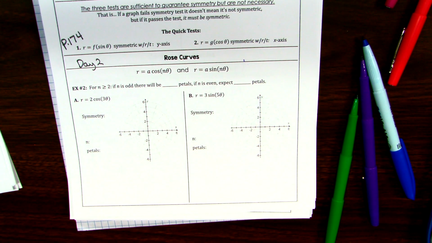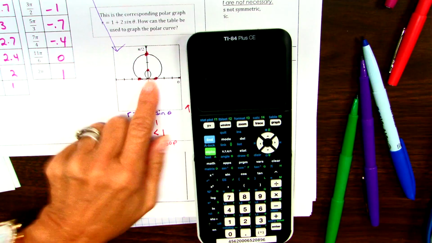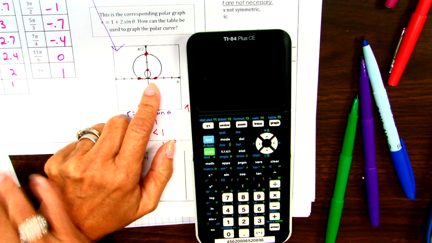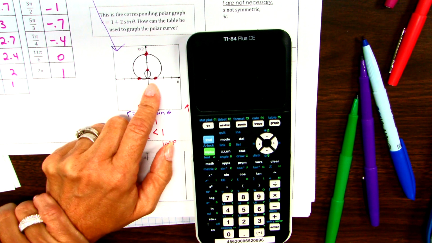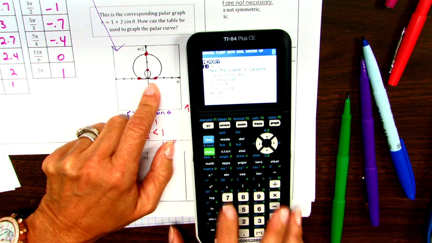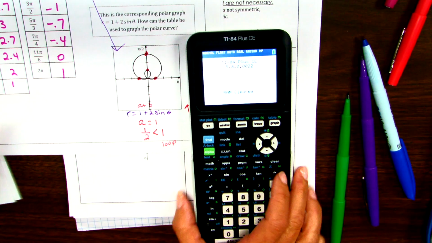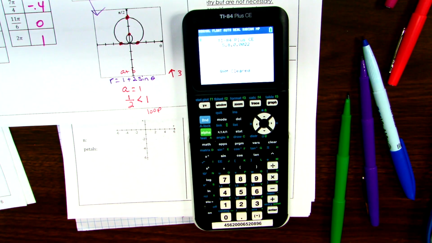Oh, I forgot to show you something else. Don't turn your pages back. I forgot, I was going to show you how to put this on your calculator using polar. So go ahead and clear your RAM again. Sorry about that, because you have to know how to do it. This is part of today's lesson, being able to put these in the graphing calculator.